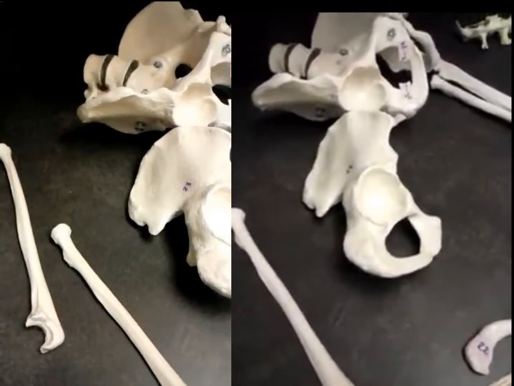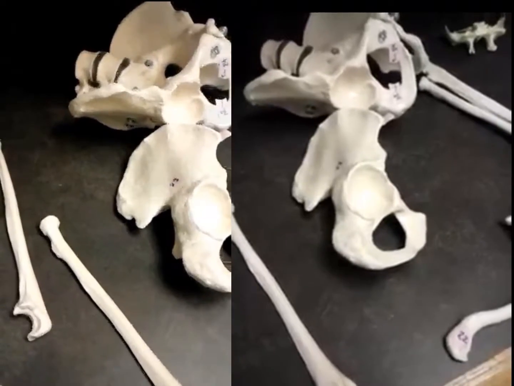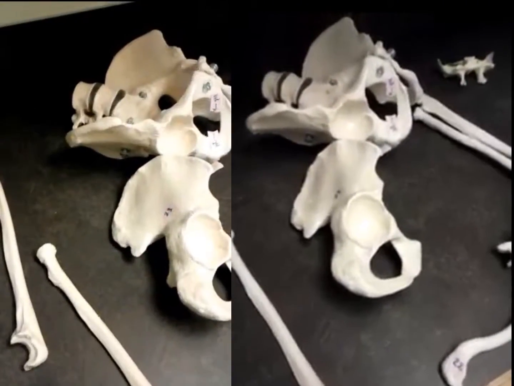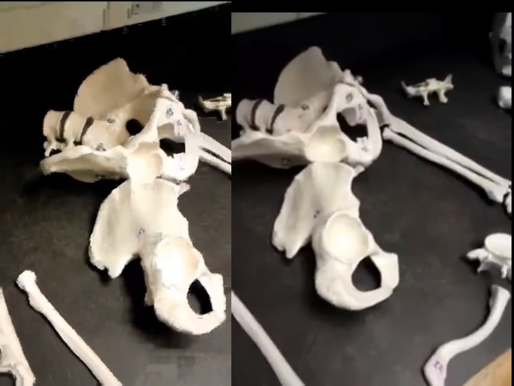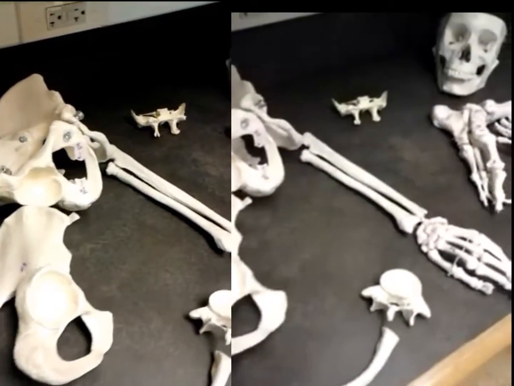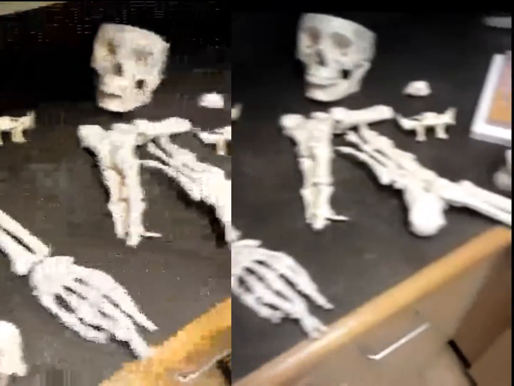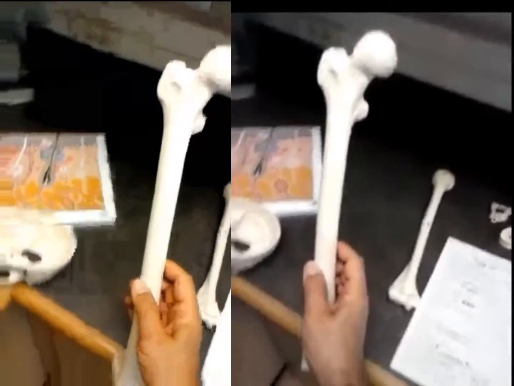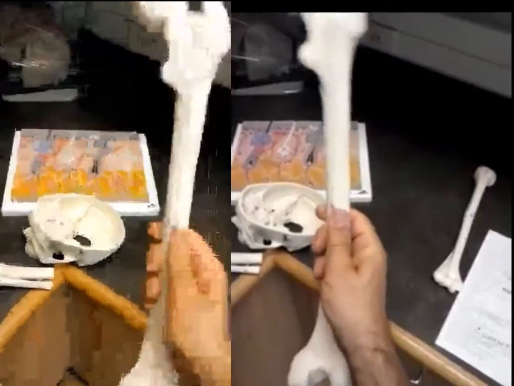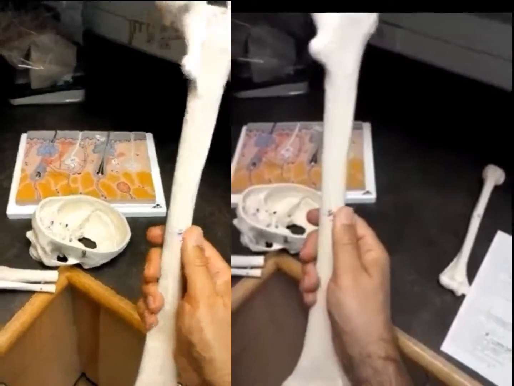All right, number 24 is true, 25 is true, 26 is true, 27, 28, 29 are true. All of them are true all the way to number 44. Now we get to a false one, number 44. Number 44 says this is the left femur. It's not. This is actually the right femur.